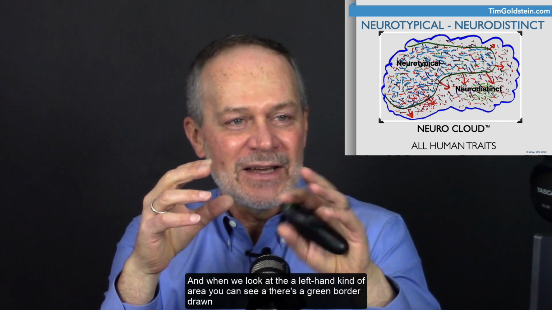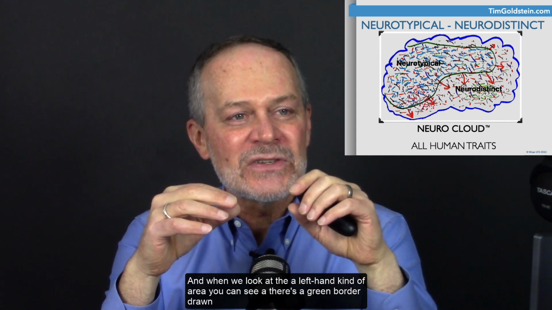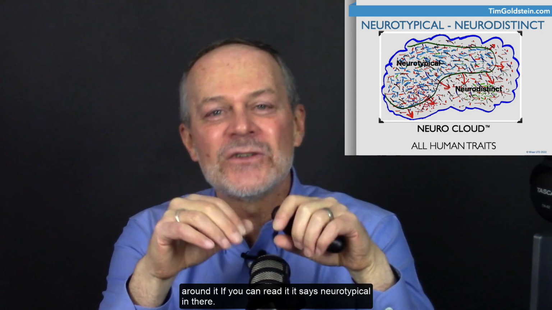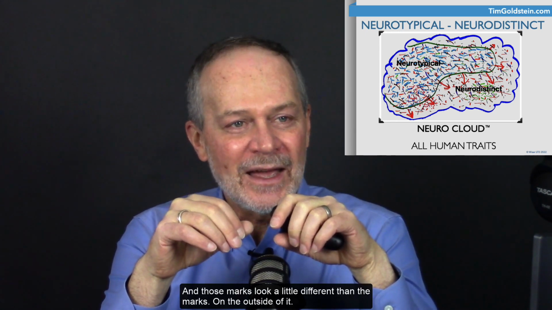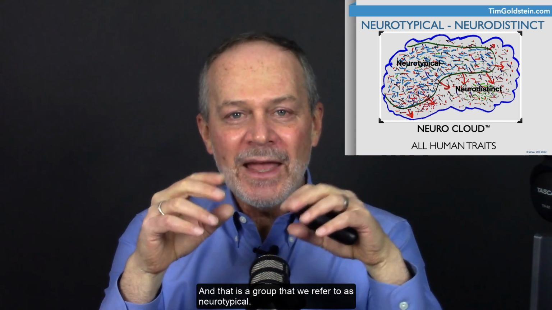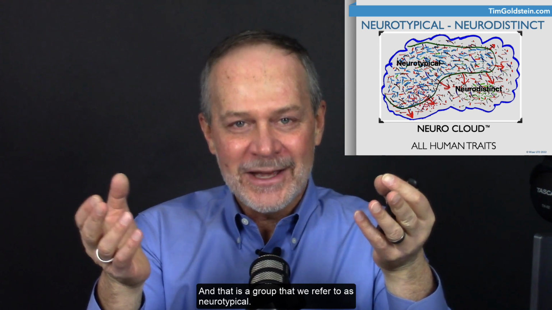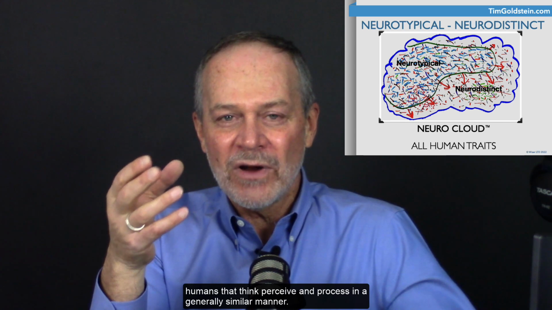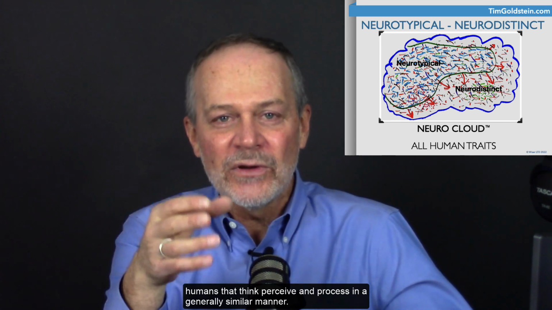And when we look at the left-hand area, you can see there's a green border drawn around it. If you can read it, it says neurotypical in there. And those marks look a little different than the marks on the outside of it. That is a group that we refer to as neurotypical. And what is neurotypical? Neurotypical is really just the largest cohesive group of humans that think, perceive, and process in a generally similar manner.